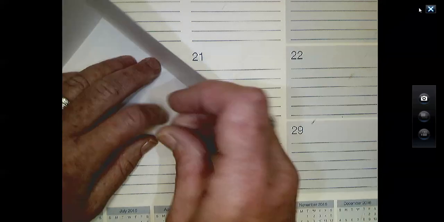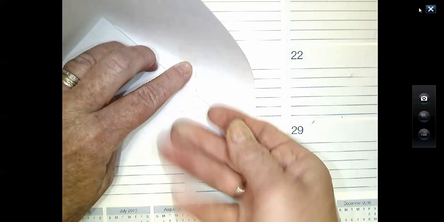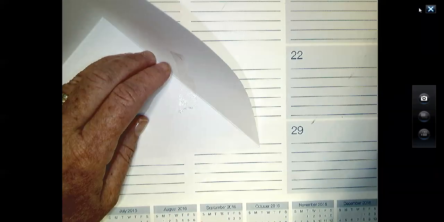Okay. So you have a piece of paper. It looks like this now. And we're going to take this and fold it over like that. Make yourself a little pyramid. So you need a little piece of tape, and put the tape inside it.